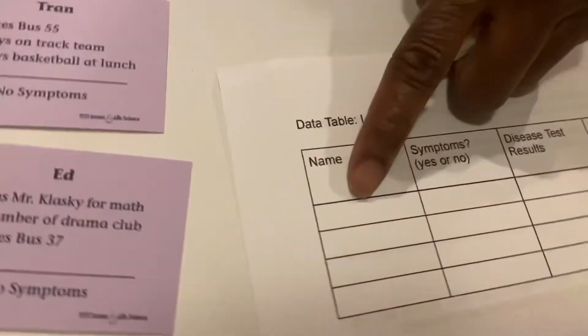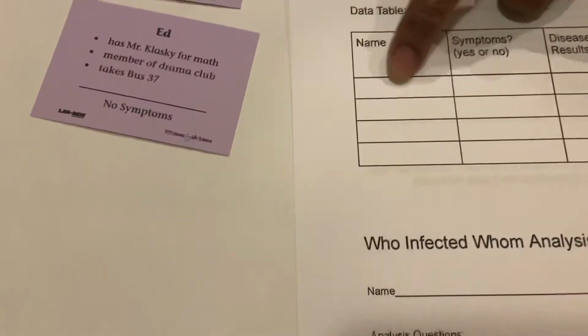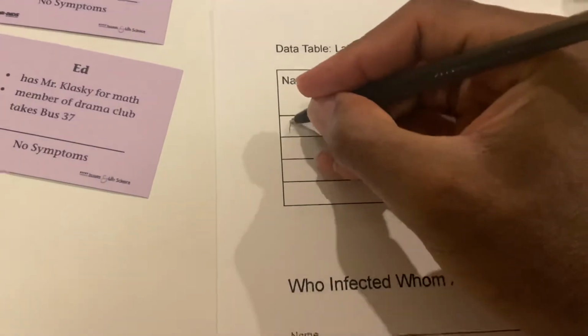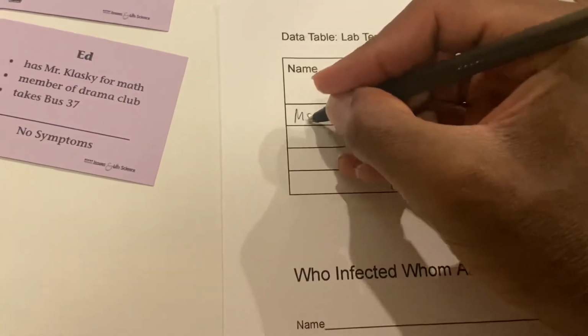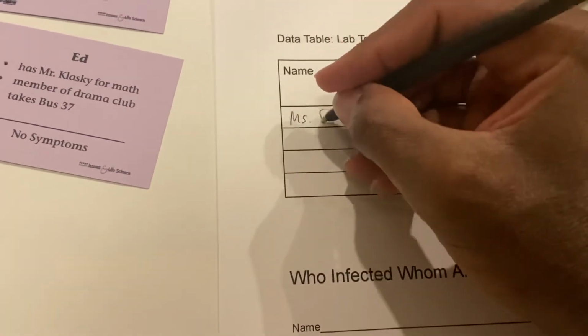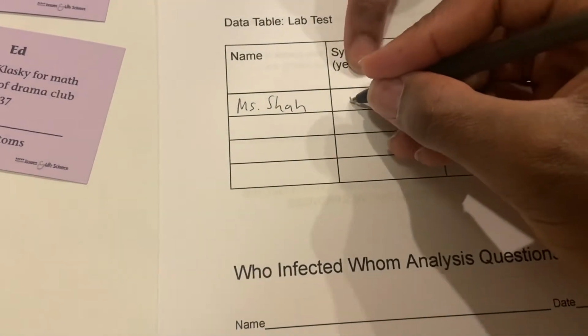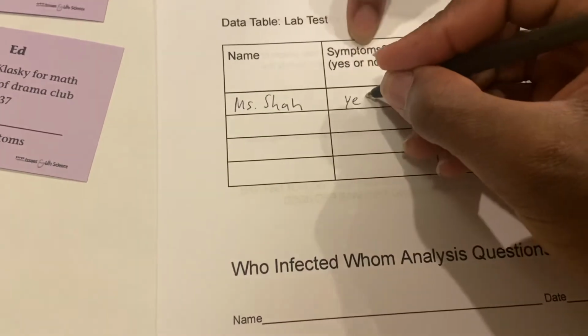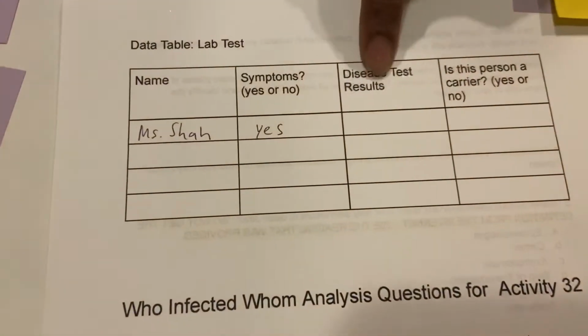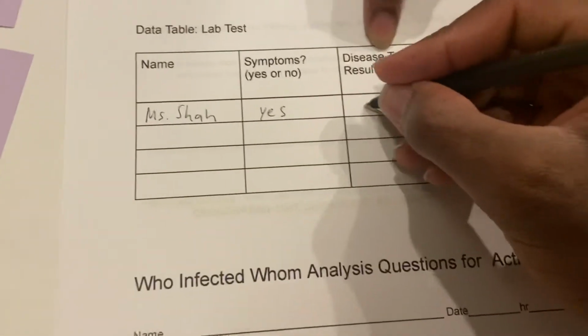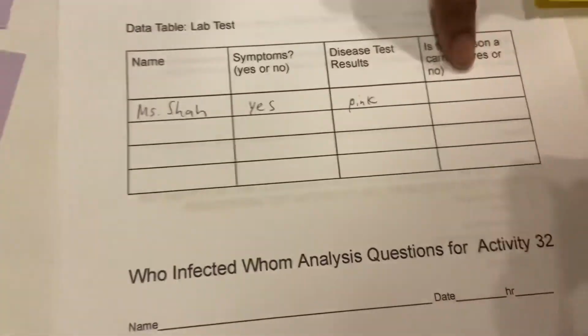So wait a minute, let's go back to our data table. So here we have Miss Shaw, right? Okay, and then we have Miriam. Oh yeah, we should write that down. Put that down for us, please. So we have Shaw. Okay, good. And does she have symptoms? Yes, she has. I'm sorry, you're right. And what color was it? It was like pink. That's right. Put down pink. Don't do this part. Let them do their part on their own.